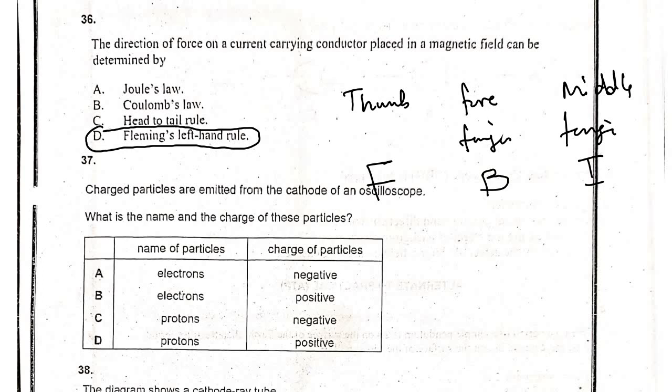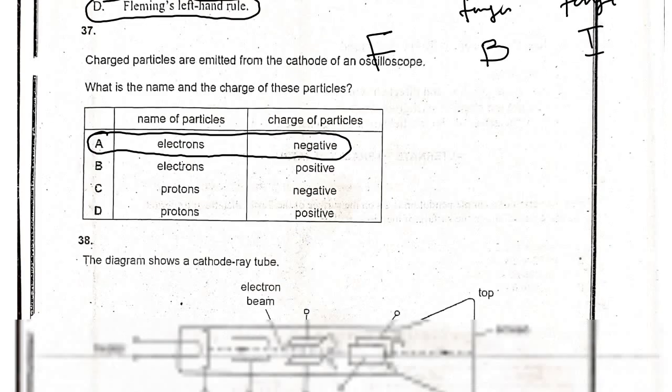Charged particles are emitted from the cathode of an oscilloscope. What are the name and the charge on these particles? So the particles that are emitted from the hot metallic surface are thermionic electrons that carry negative charge, and the process is thermionic emission.